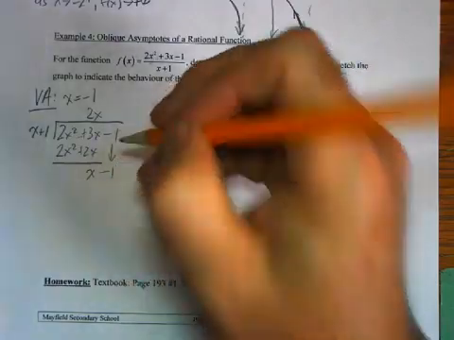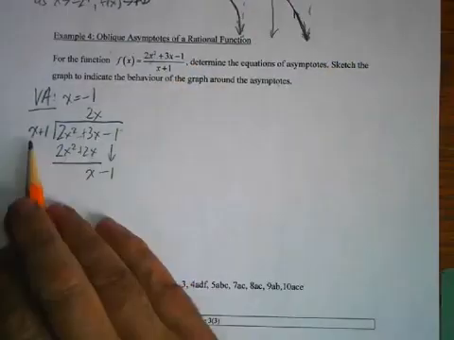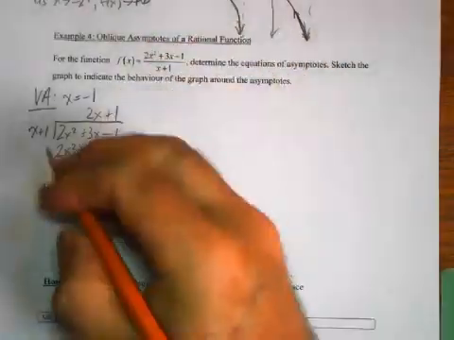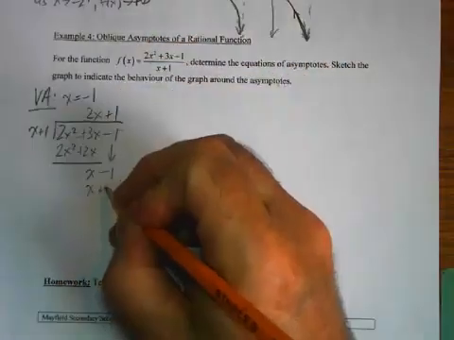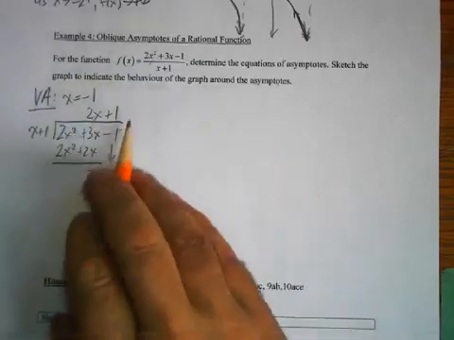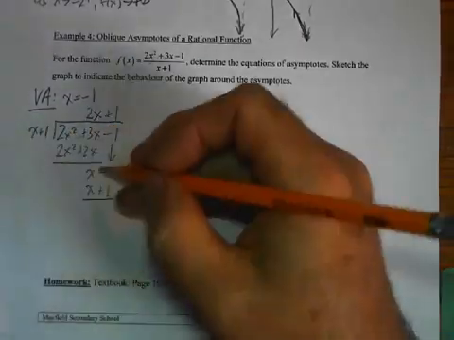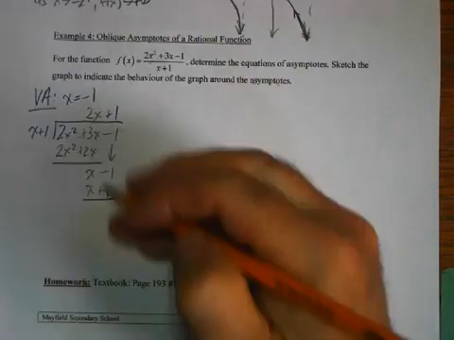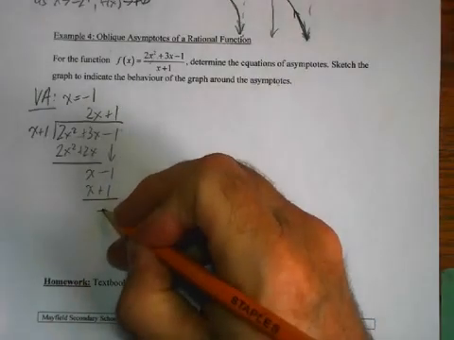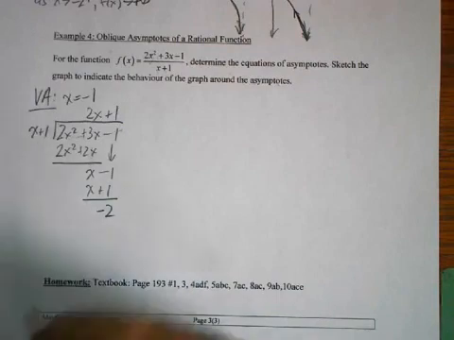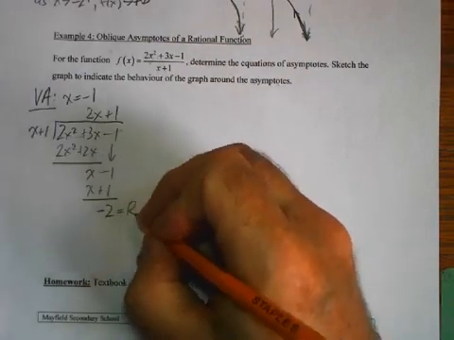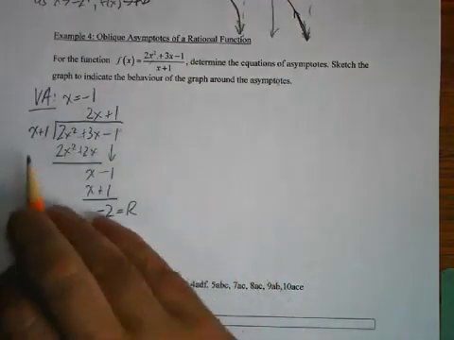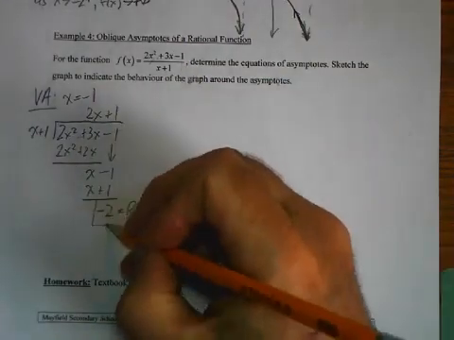And now I do the same thing. What do I have to multiply x by to get x? That's just positive 1. So I have x plus 1 when I multiply this by 1. And now I subtract. I get 0, negative 1 minus 1. That's not going to be 0. That's going to be negative 2. Negative 2 is the remainder. You can't go any farther because you're down to constants. Okay, so that's the remainder.